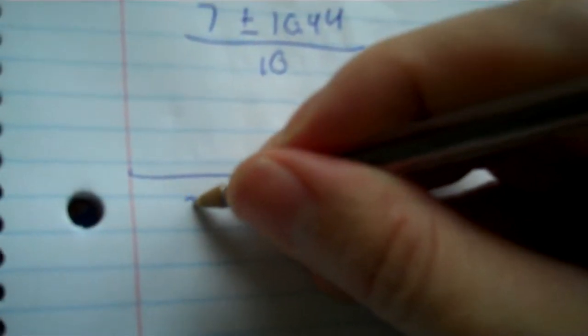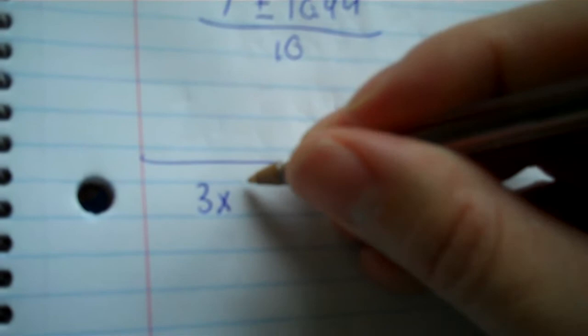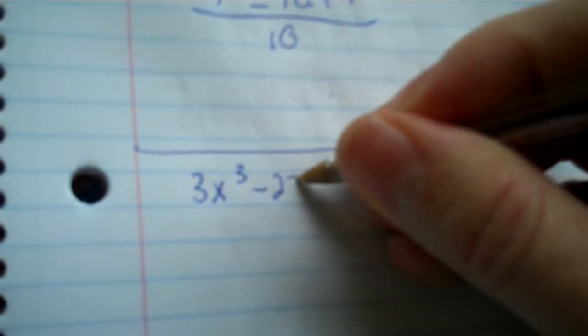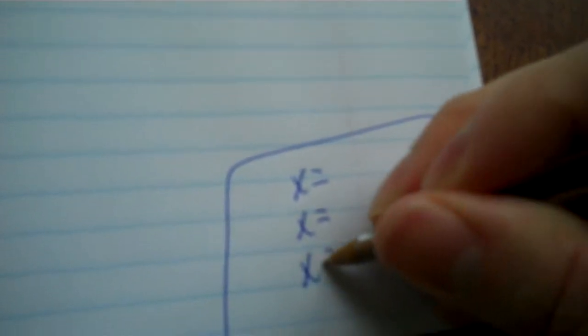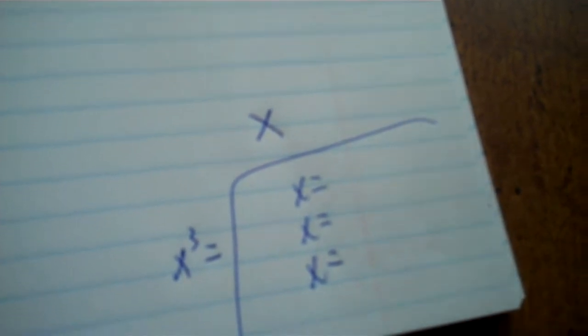Okay, now in the last three, we got a game changer, a big game changer. You can't rely on ABC on the last three examples here, because now you have three answers. So when we have three answers, we put x to the third. Do we have x to the second? No, we don't. We have x, and we have no constant. So we just have x to the third and x.